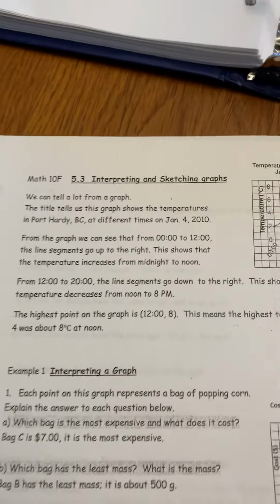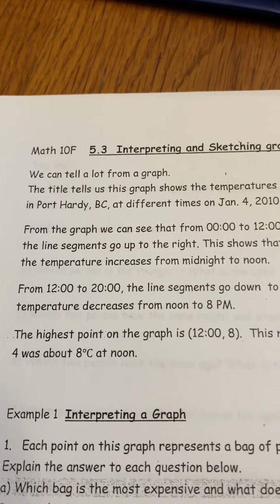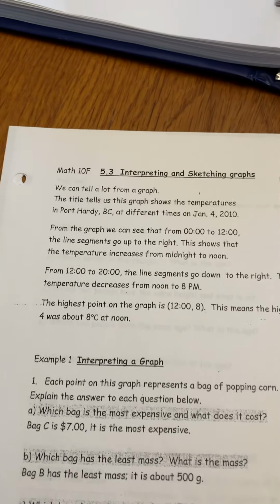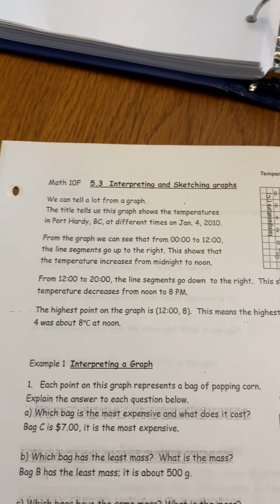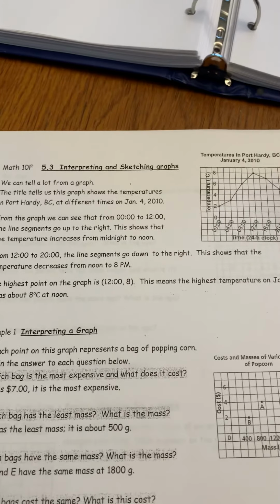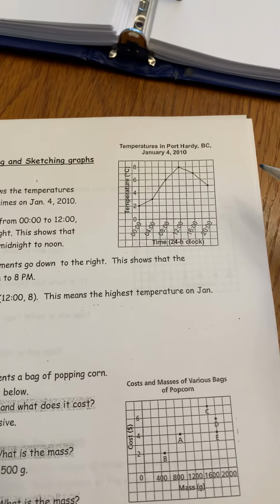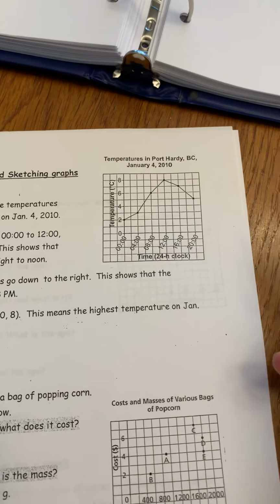Okay, today we're going to take a look at section 5.3, interpreting and sketching graphs. I kind of like this section. It's sort of a nice break from the mathing part of it, and it's just a nice opportunity for us to review the types of graphs that we use and work on a little bit of vocabulary.